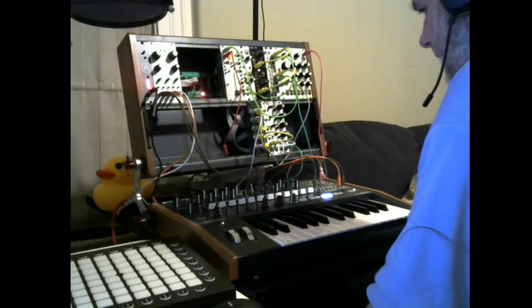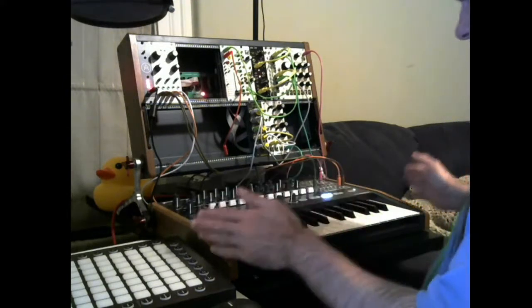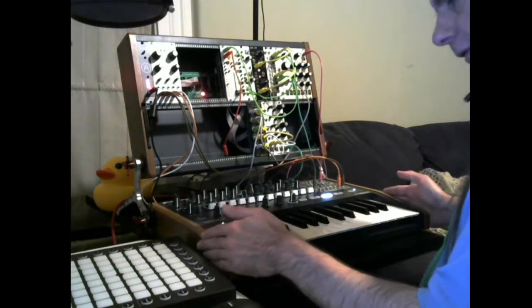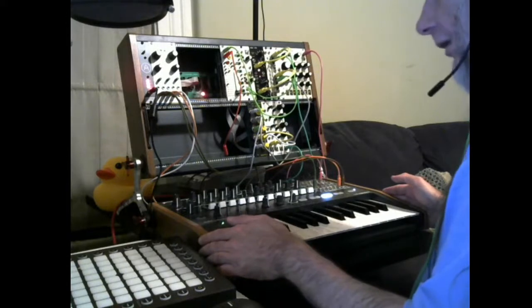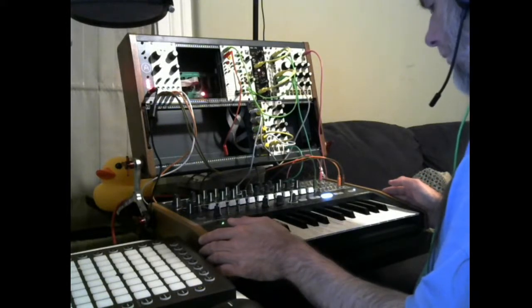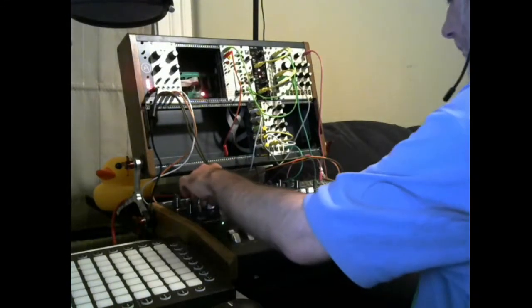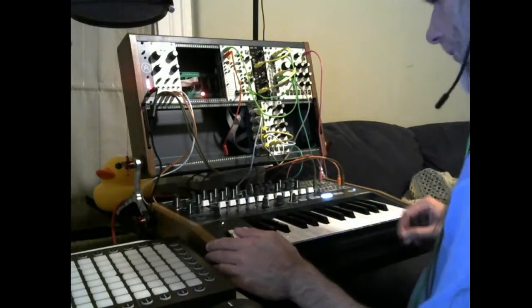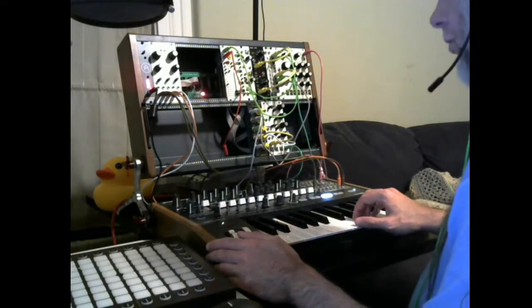I don't think that discounts the possibility of using the envelope generator on the synthesizer downstairs. Let's give that one a whirl. So let's pull up an oscillator. Oh dear.